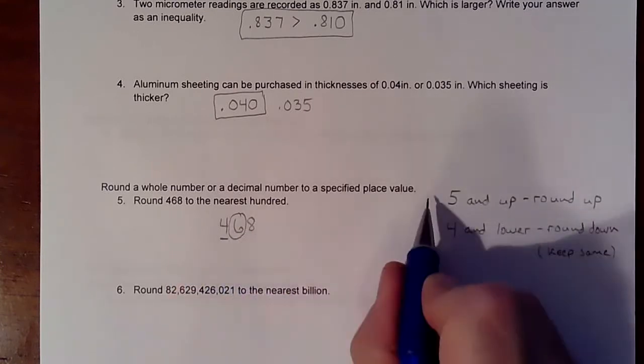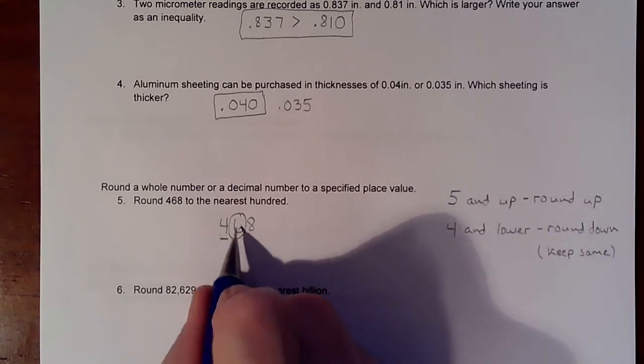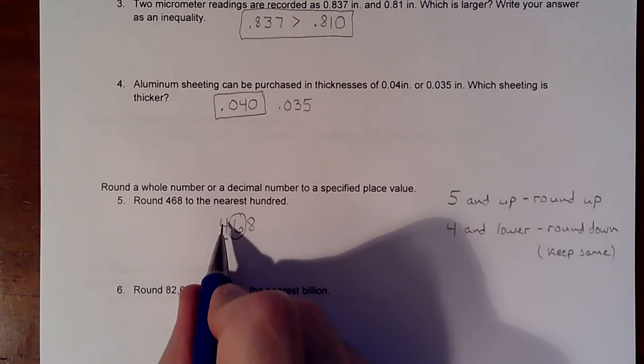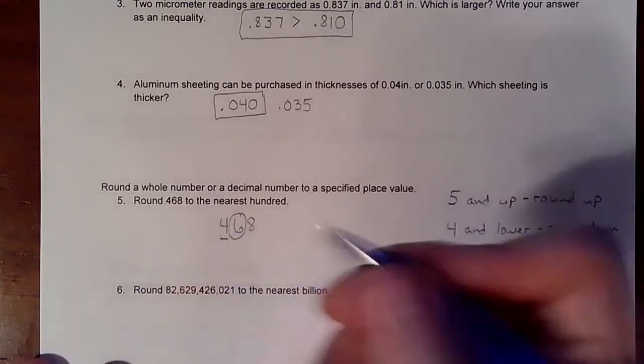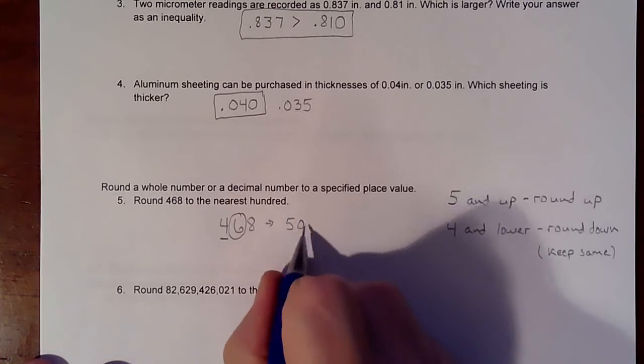That number is 5 and higher, 5 and up. So then that 6 is going to round up the 400. Another way to think of it is basically, are we closer to 400 or 500? Well, 468 is closer to 500 than it is 400. But the shortcut of this is 6 makes that go up. So then that becomes 500.